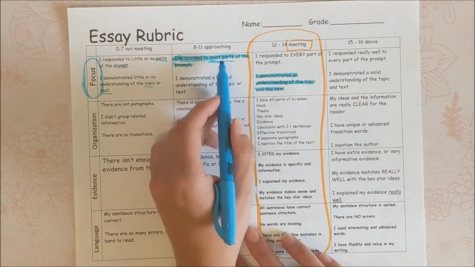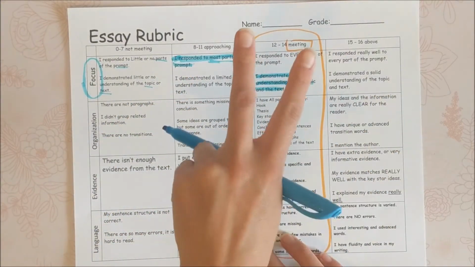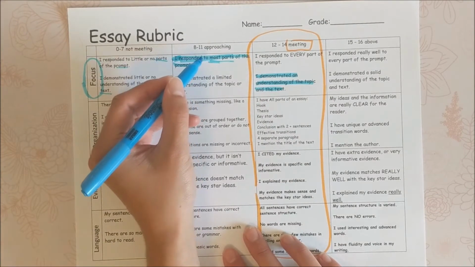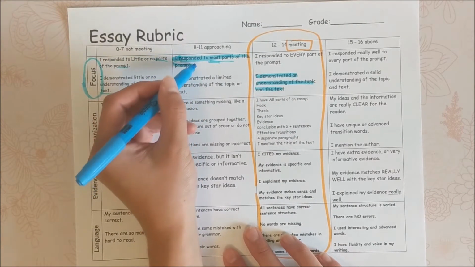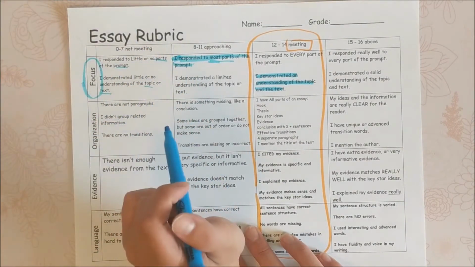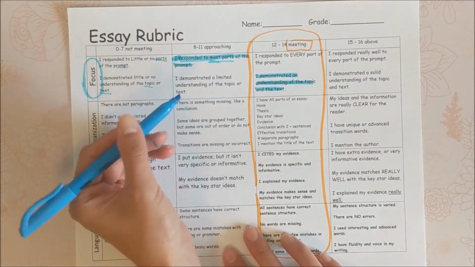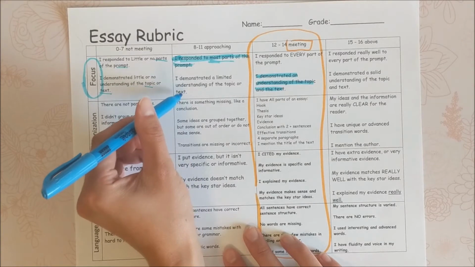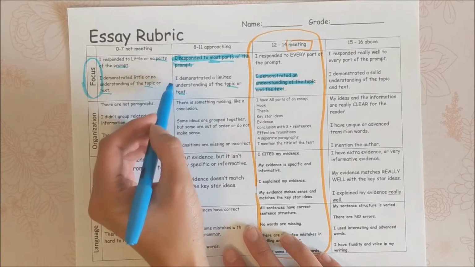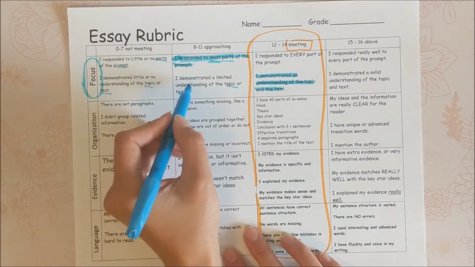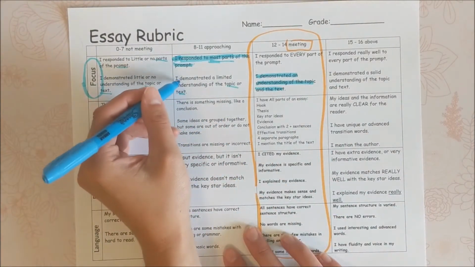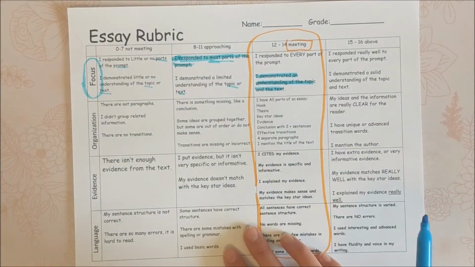Approaching would be, okay, I responded to most parts of the prompt. So it asked for 2 character traits and I only did 1. Or I wrote about Janet and I wrote about Nick, but I didn't quite get their personality traits, but I got a little bit of it. Maybe I mentioned Janet's personality trait, but I didn't mention Nick's. I demonstrated limited understanding of the topic or text. So if I'm reading it, I say, okay, sounds like this person mostly knew what we were talking about, but didn't quite understand what we were doing. Maybe they were copying off the board and using those sentence stems, but it doesn't really seem like they know what we're writing about.